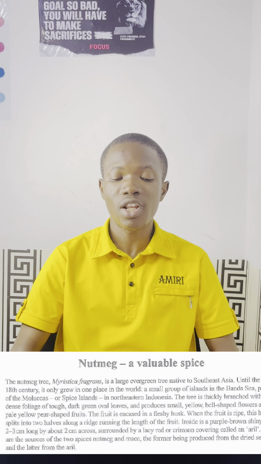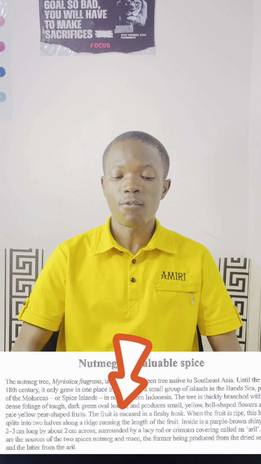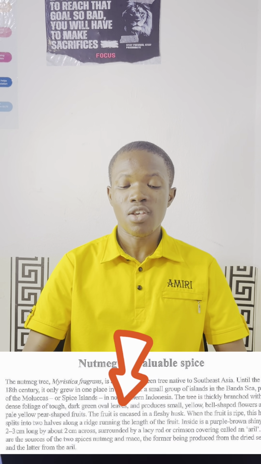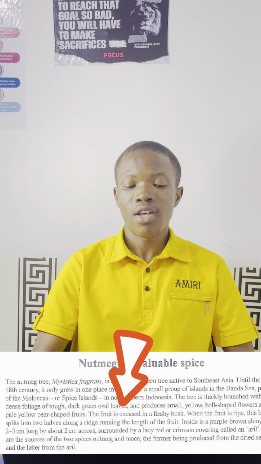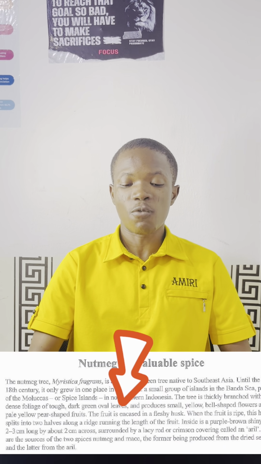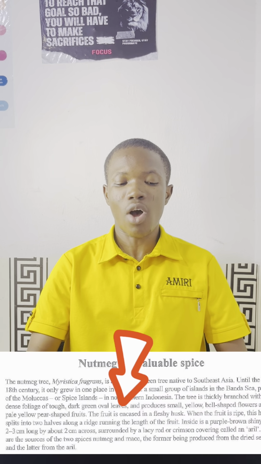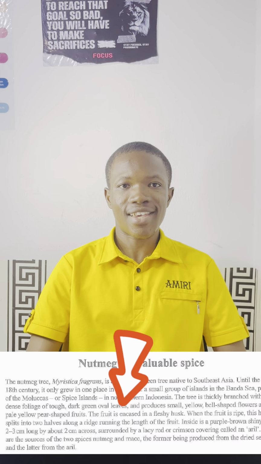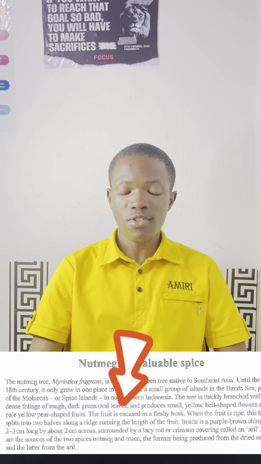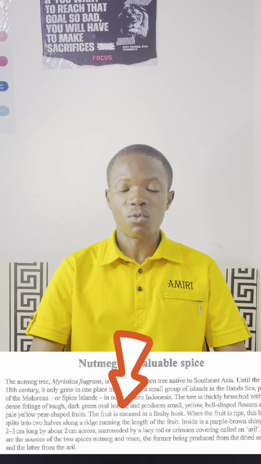So we move quickly to the next sentence that says, the fruit is encased in a fleshy husk, and that suggests surrounding. Encased means the fruit is put inside a fleshy husk. And then when you move to the next sentence, it says, when the fruit is ripe, this husk splits into 2 halves. So that means that the right word will be husk, H-U-S-K. So the husk surrounds the fruits and breaks open when the fruit is ripe.